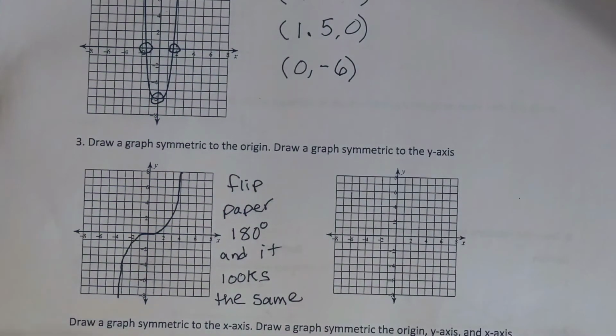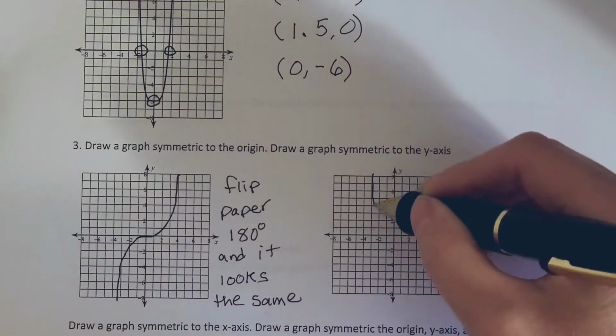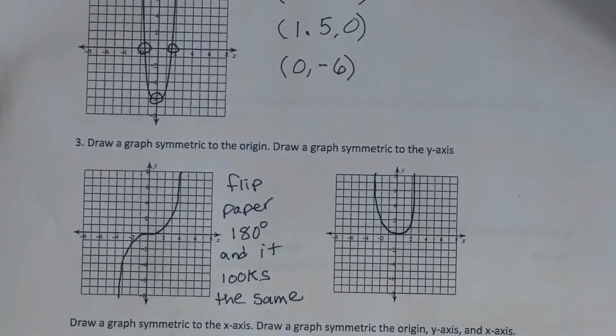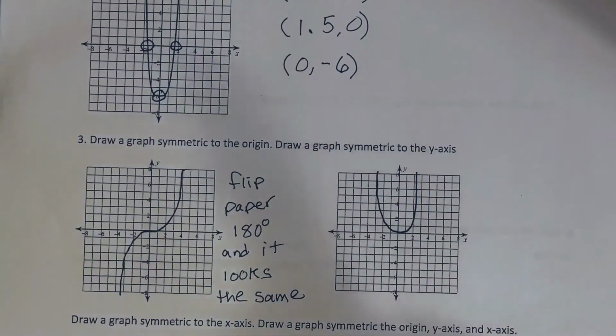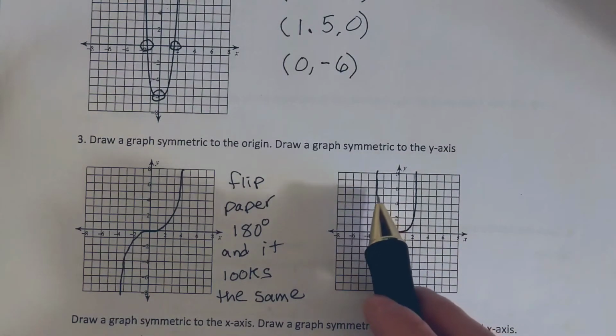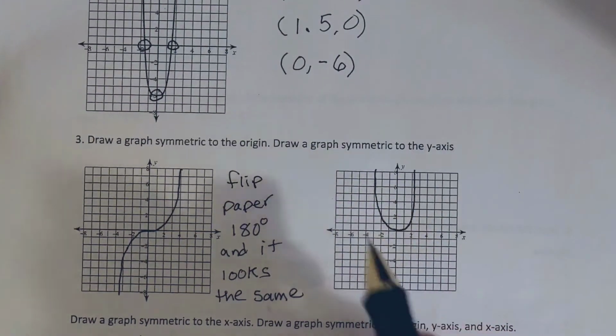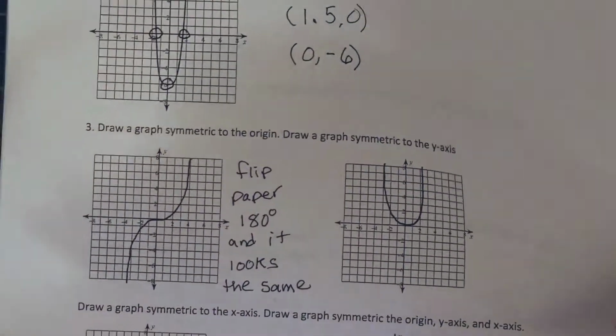Okay, draw one symmetric to the y-axis. That would be your basic U. Mine's not drawn perfectly here, it's just a rough sketch. But basically, however many spaces you are away from here, it's the exact same number on the opposite side. So that would give you y-axis symmetry.